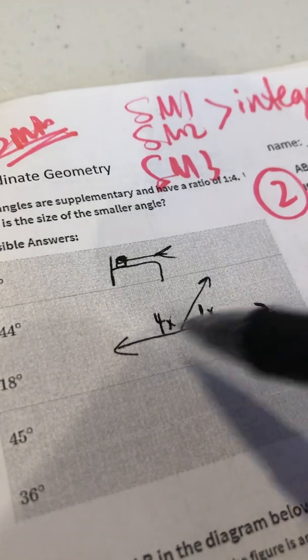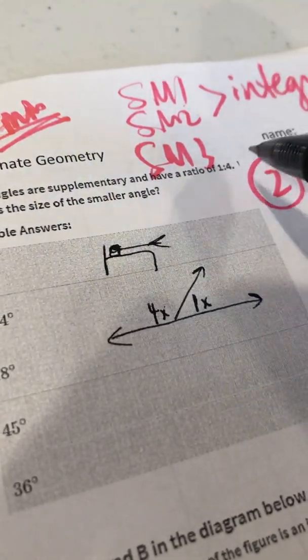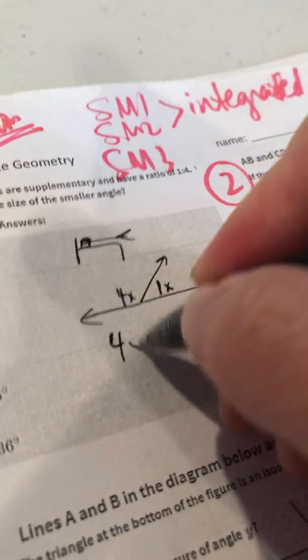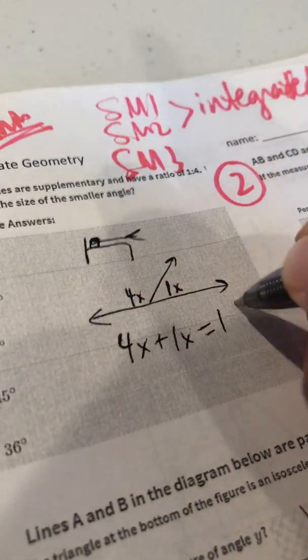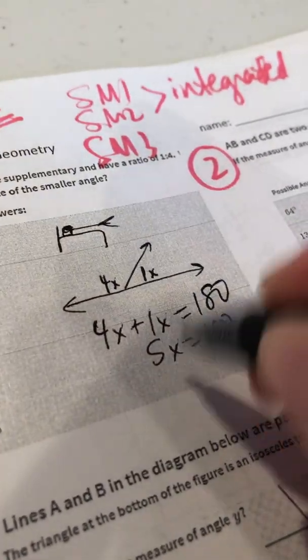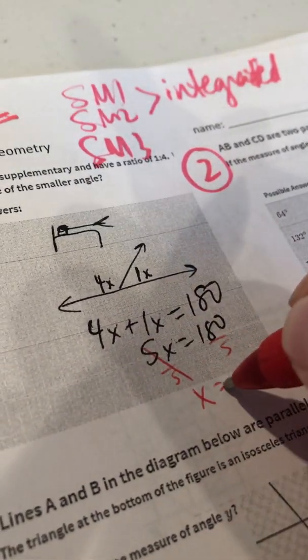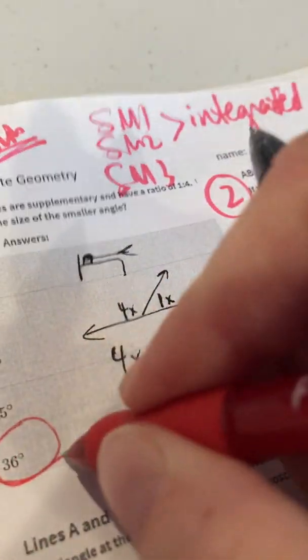Here's where students get kind of troubled: they want to combine these somehow, like make it 1 and 3 or something. No, it's 1x and 4x, which makes a total. So this 4x and 1x has to add up to 180, which means 5x equals 180. Then I would divide by 5 to solve for x, and it's 36.